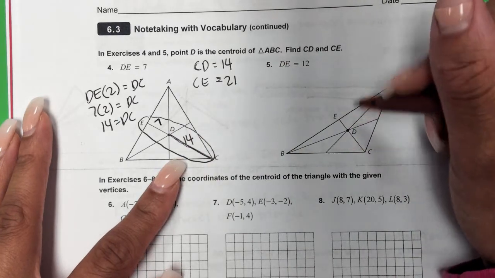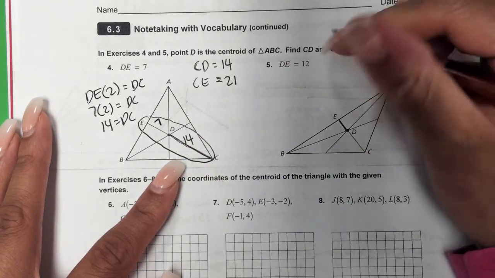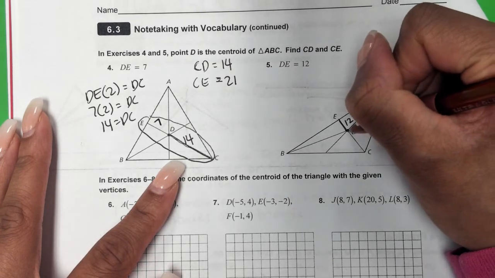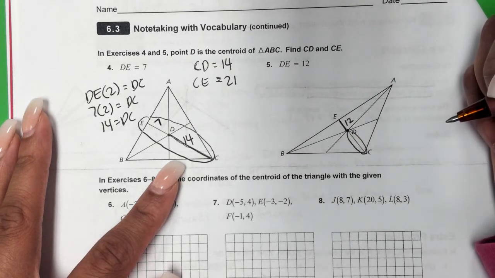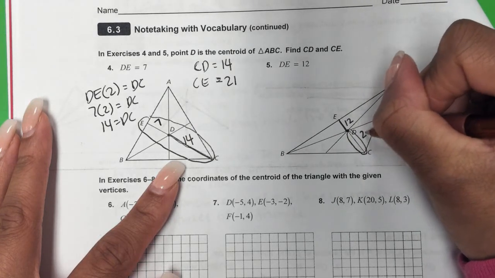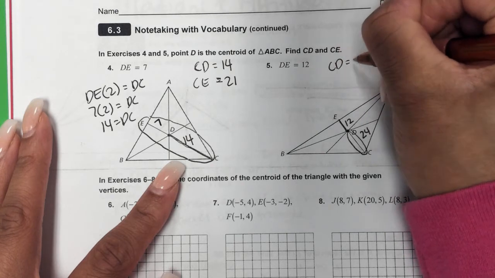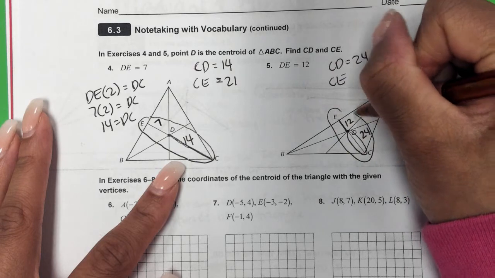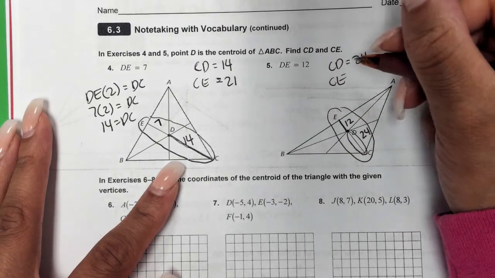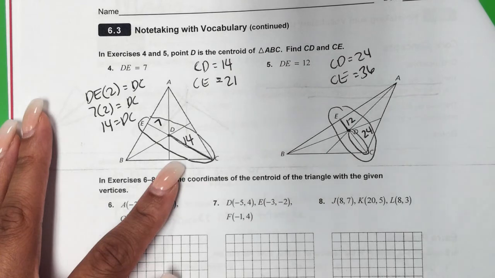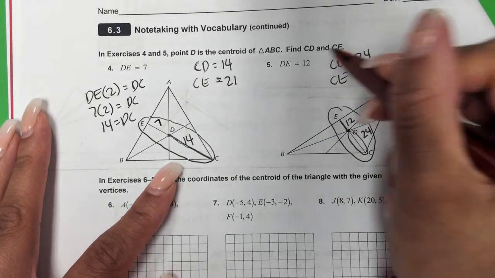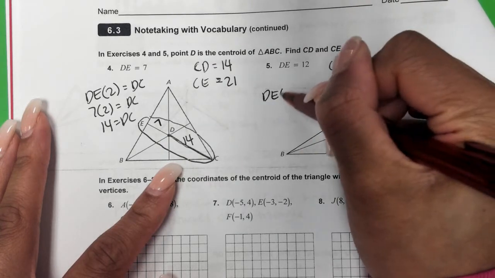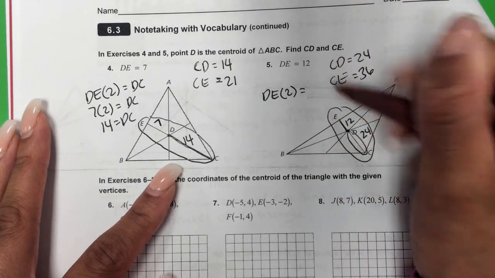So number 5, let's see if we can try it again. So here I have 12. Now what if I doubled it to get the rest of it? So that means CD is 24. And I want CE, which is the entire thing, which is 36. So all I need to do is take DE times 2, which will give me the rest of my vertex.